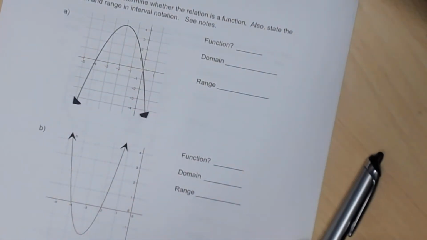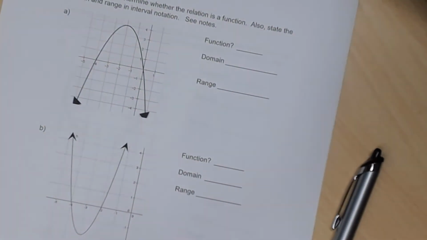Okay, so let's talk about that. When doing this, it's a good idea to use some kind of ruler or straight edge to help you see what the domain and range is.